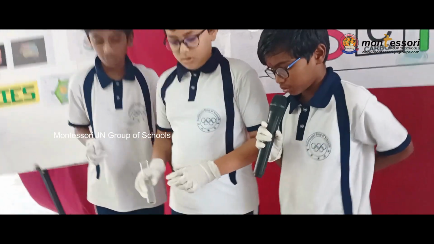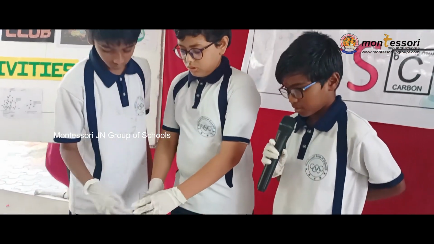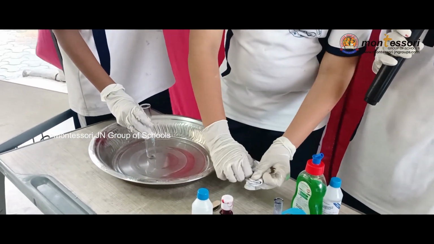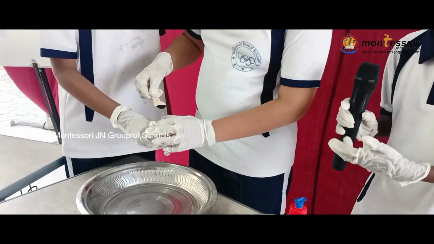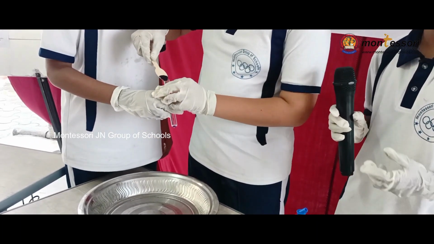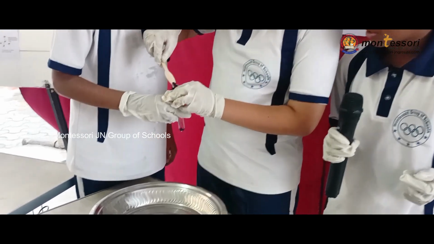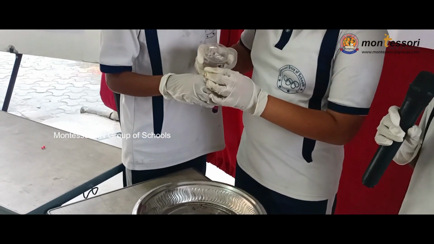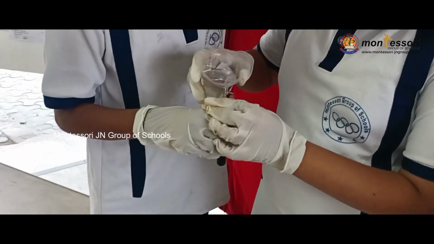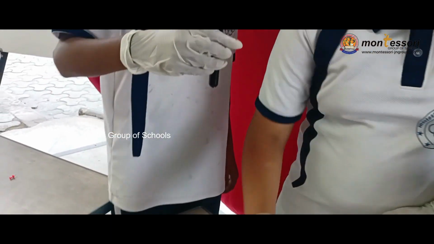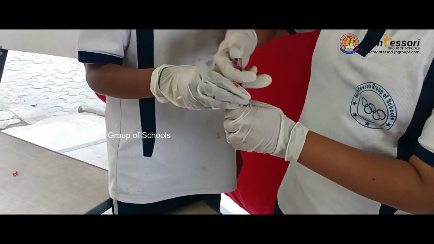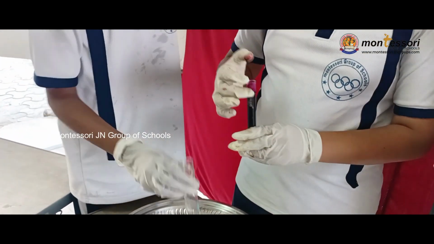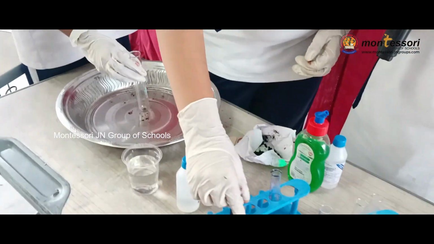Procedure to make this elephant toothpaste. Take a test tube, add potassium permanganate, some water, and mix it well to make the dilute solution of potassium permanganate.